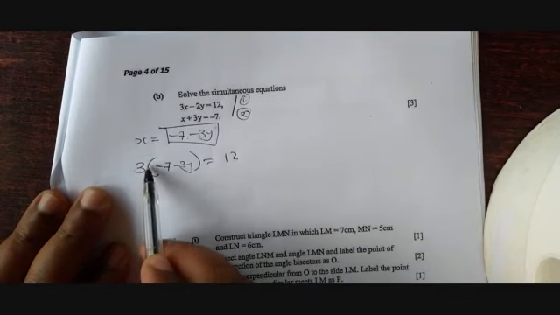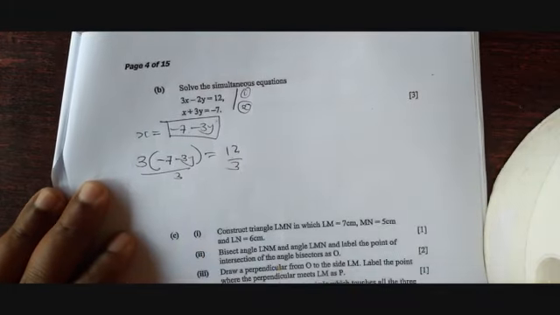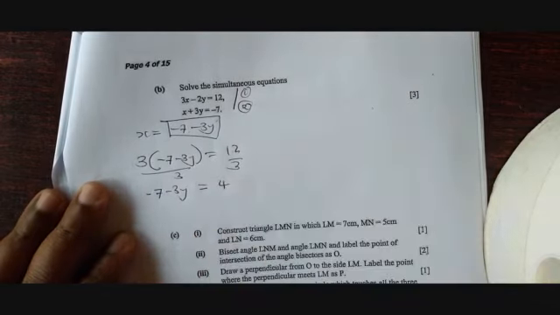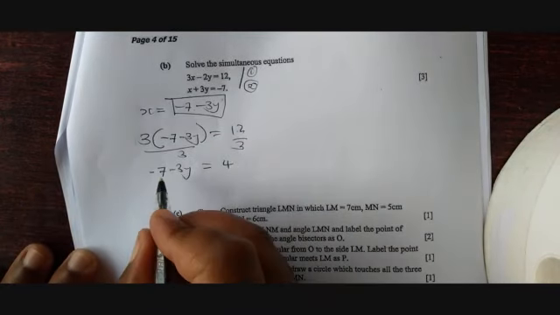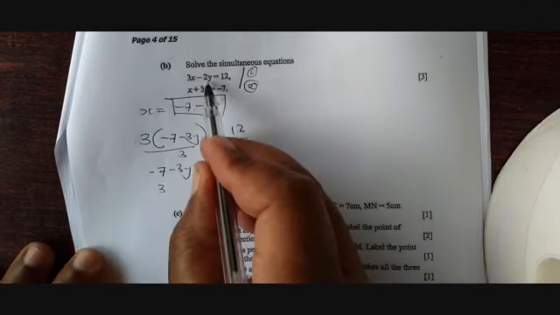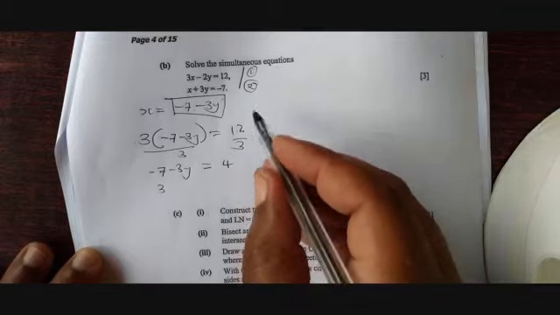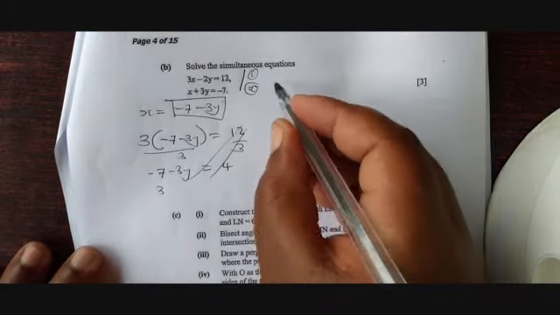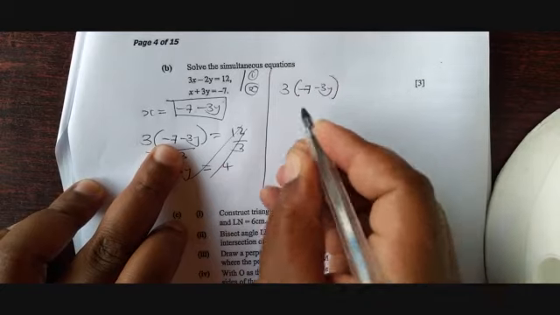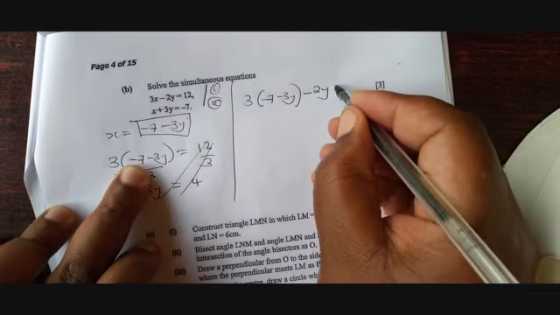Now, you can see that this 3 can divide into 12, so I could divide directly by 3, but take note, it's supposed to be 3 open bracket negative 7 minus 3y, then there is minus 2y, is equal to 12.